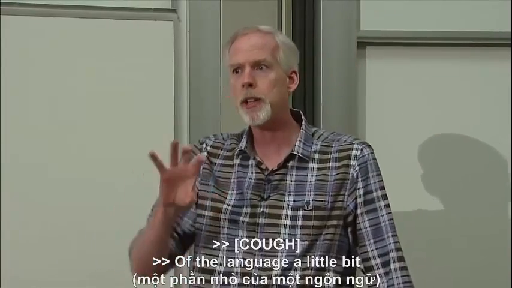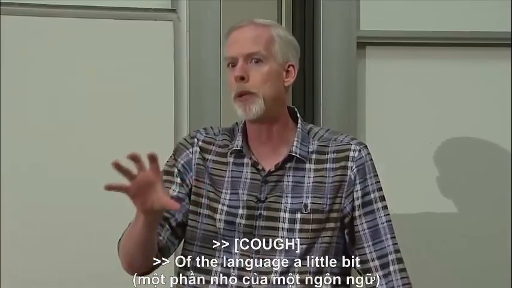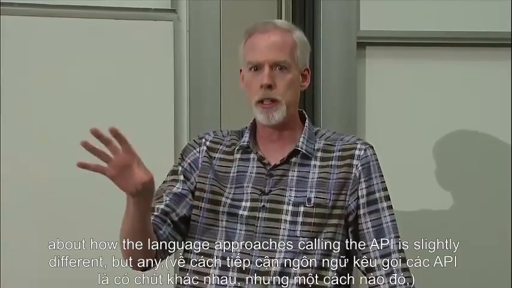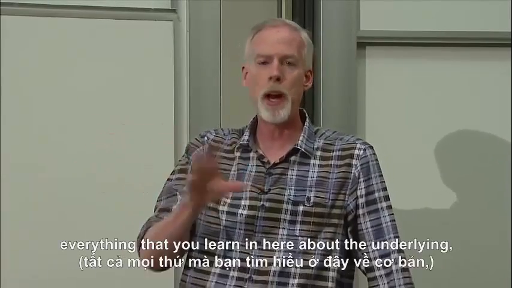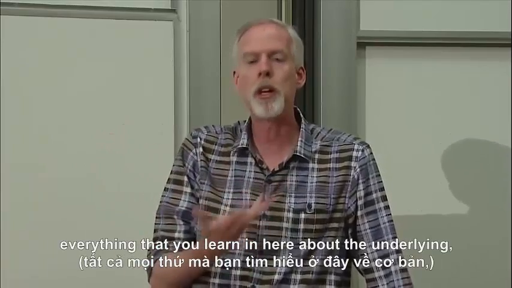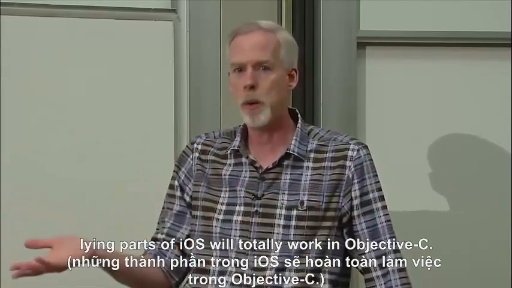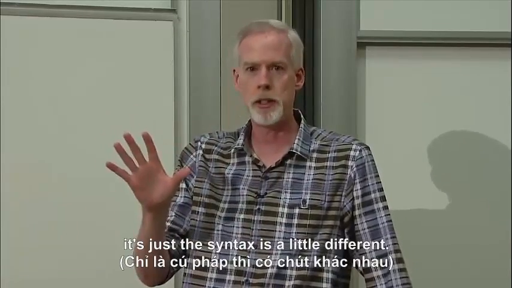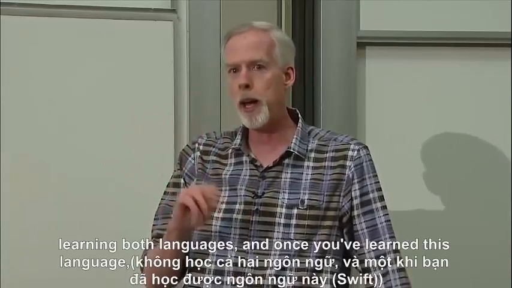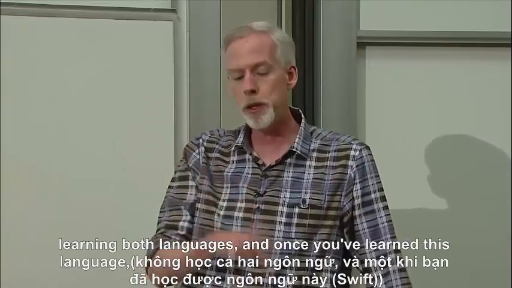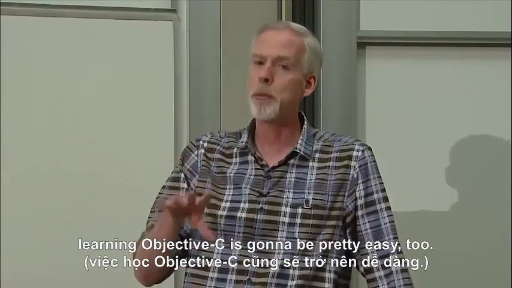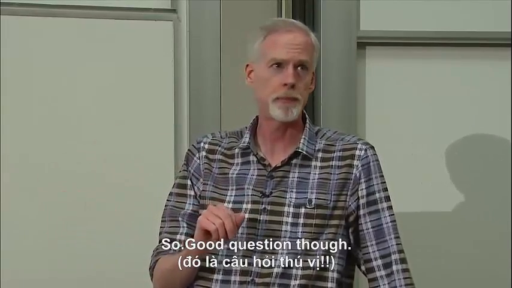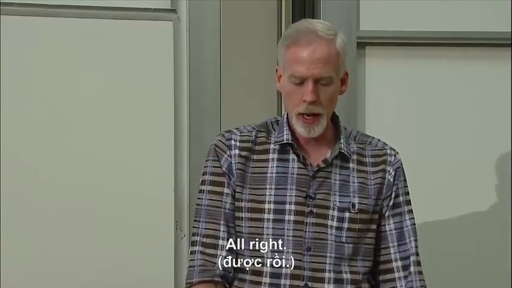It's just the syntax of the language, a little bit about how the language approaches calling the APIs is slightly different, but everything you learn in here about the underlying parts of iOS will totally work in Objective-C. All the methods are the same, it's just the syntax is a little different. So don't feel too bad about not learning both languages. And once you've learned this language, learning Objective-C is going to be pretty easy too. So good question though.